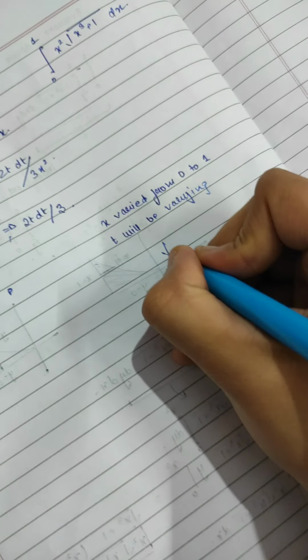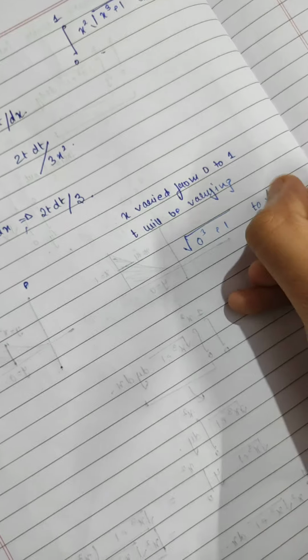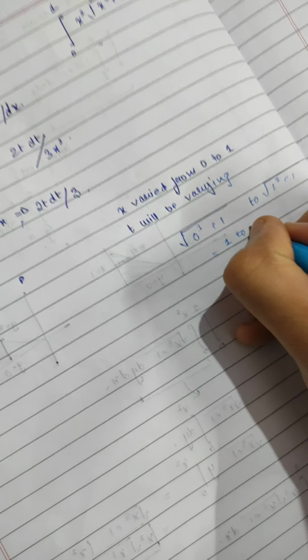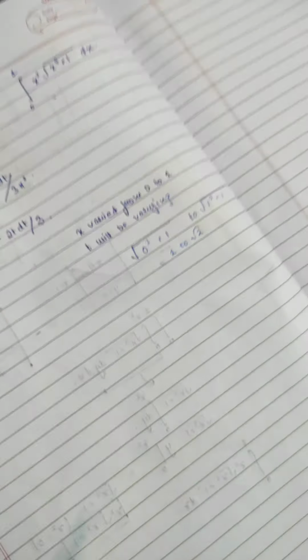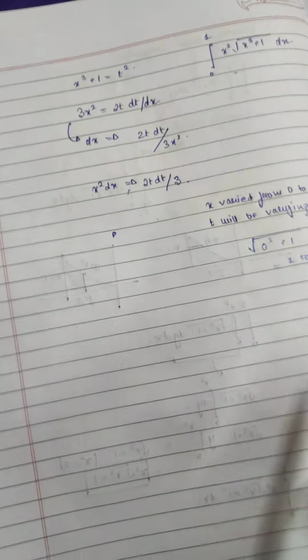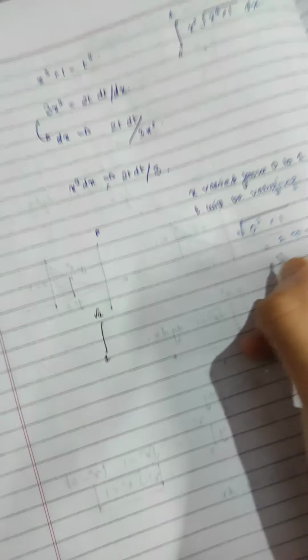It'll be varying from 1 to root 2. The limits would be 1 to root 2.